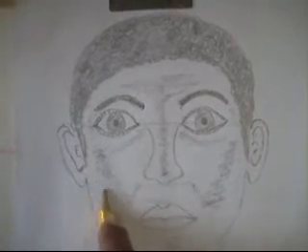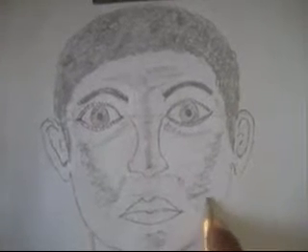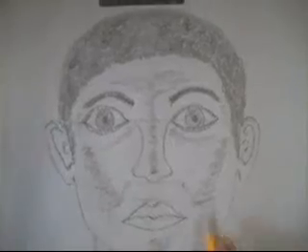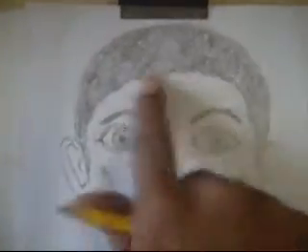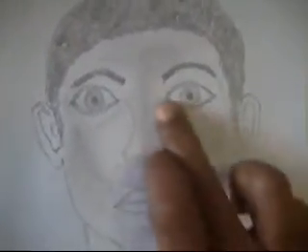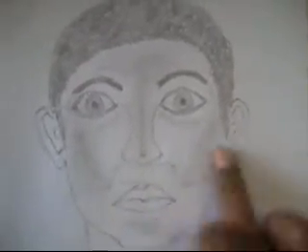Then once I have that figure shaded, I put down the pencil, and I get my fingers and start rubbing back those pencil marks. And you see at the end of it that it actually resembles the reality of what a face should look like, because it gives it body, gives it texture, and so on.